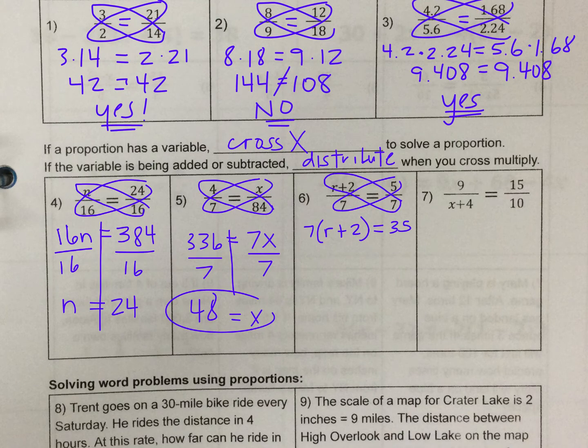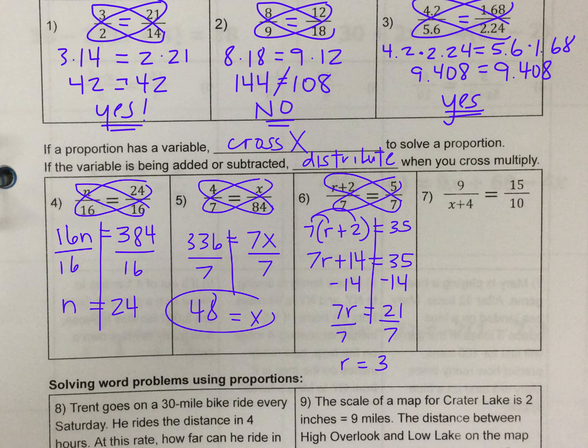When I see parentheses, I know I'm supposed to distribute. 7r plus 14 equals 35, because 7 times r is 7r and 7 times 2 is 14. Now I'm going to get my like terms on the same side. 7r equals 21. And then I just divide. R equals 3.